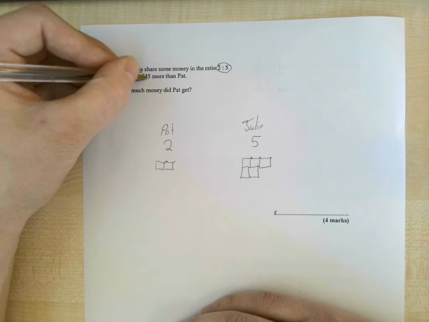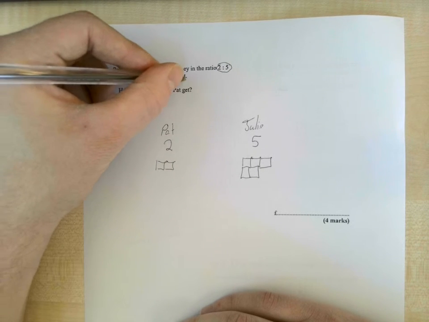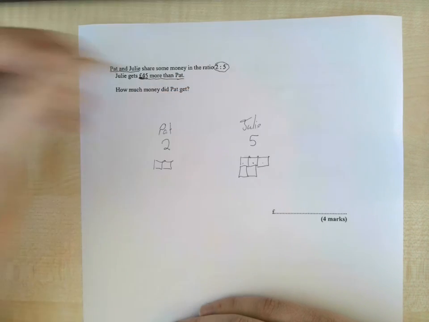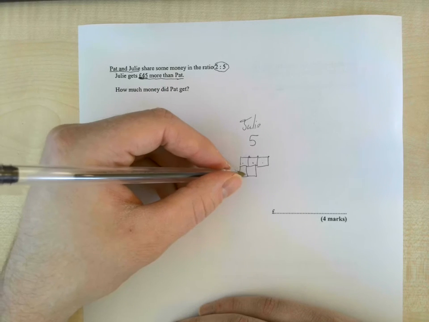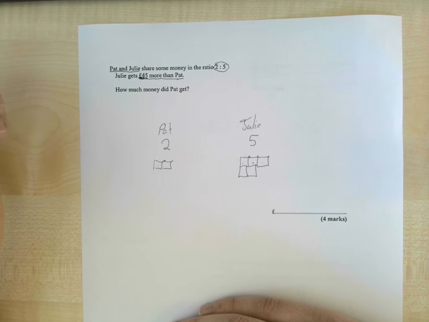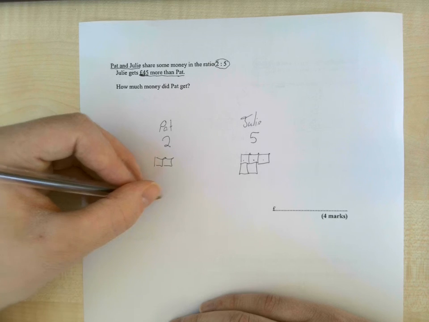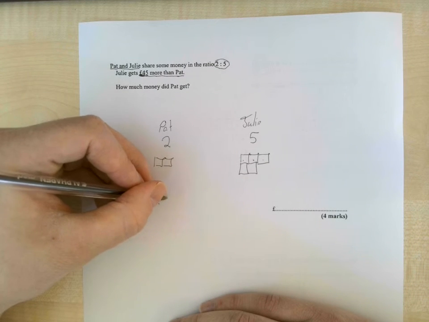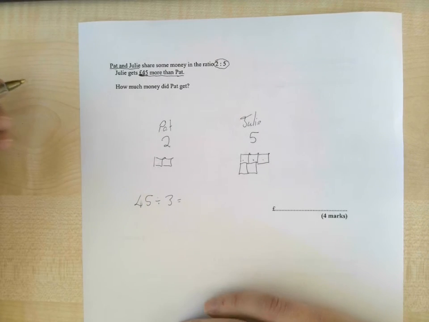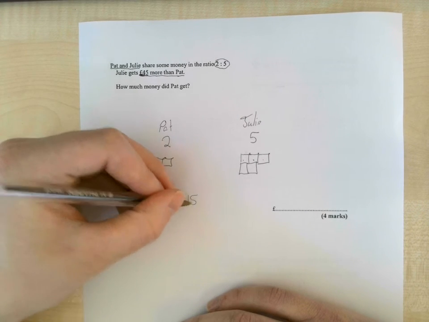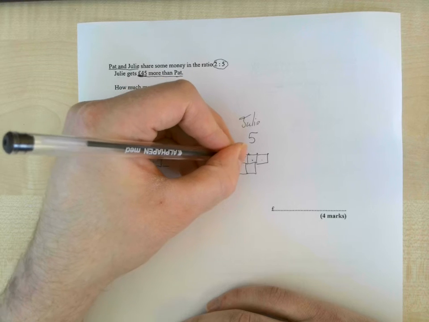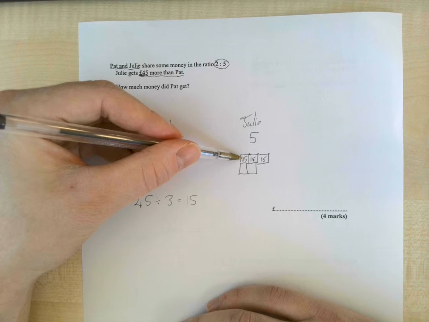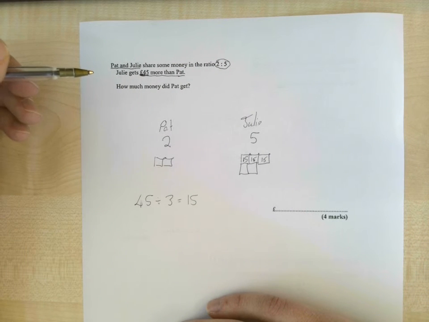So Julie gets £45 more than Pat. We also know that Julie gets 3 shares more than Pat. Pat's got 2 boxes, Julie's got 2 plus an additional 3. So that tells me that those 3 boxes add up to 45. That's our extra. So 45 divided by 3 is 15. That's what one share is. Here's your 45, 15, 15, and 15. That's the extra 45 that Julie's getting.